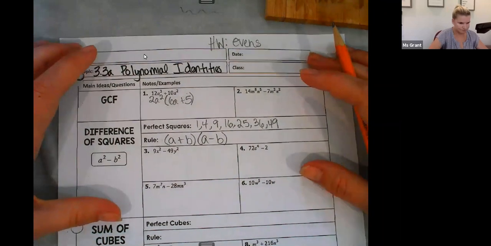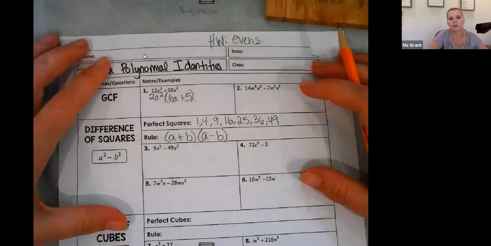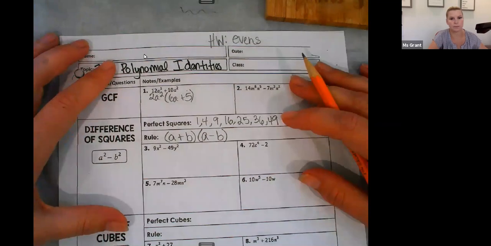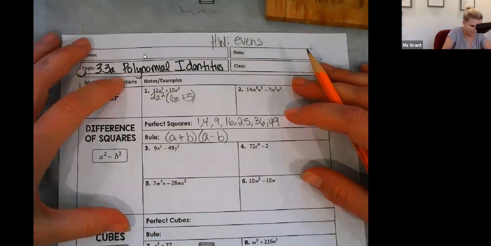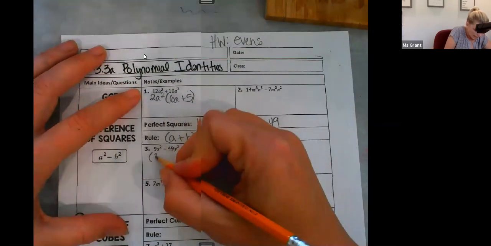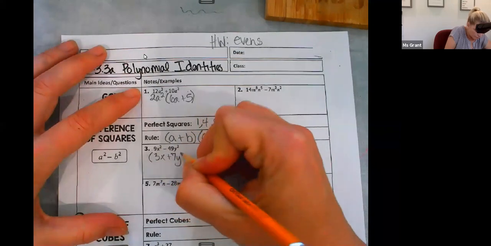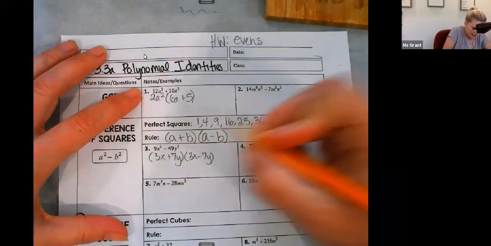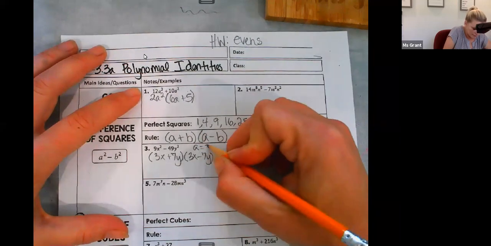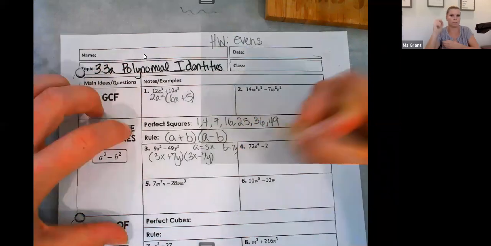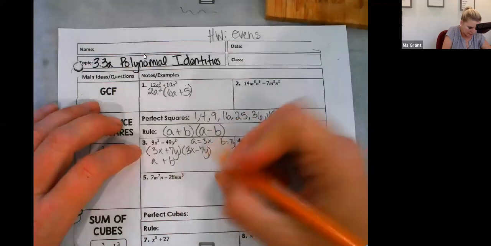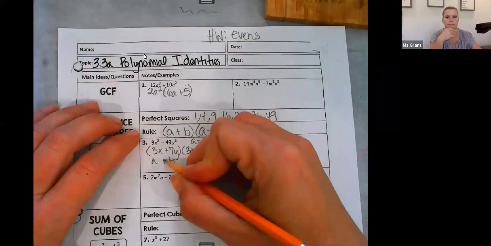All right, number 3. I need to look at the 9 and the 49, perfect squares. The x squared is a perfect square, x times x. The y squared is a perfect square, y times y. 3x plus 7y, 3x minus 7y. My a is the 3x and my b is the 7y. So I got the a plus b, a minus b, like that.